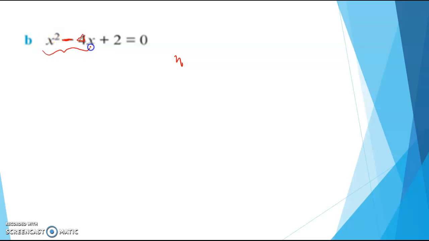Remember, we're focusing on those two terms to set up. So we're going to do the opposite of doubling it. We're going to halve it. So this becomes minus 2. So it's going to be x minus 2 all squared is our perfect square. Of course, by setting this up, minus 2 all squared is plus 4. So we're technically adding, so we need to undo the plus 4, which is minus 4, plus the original 2.